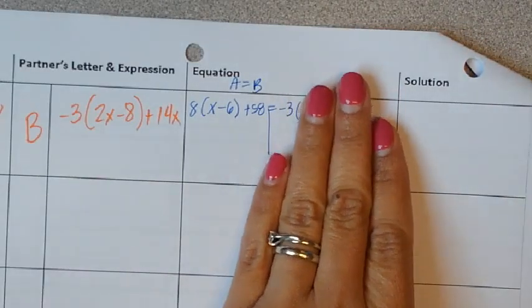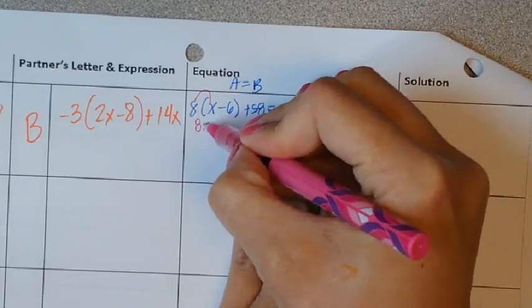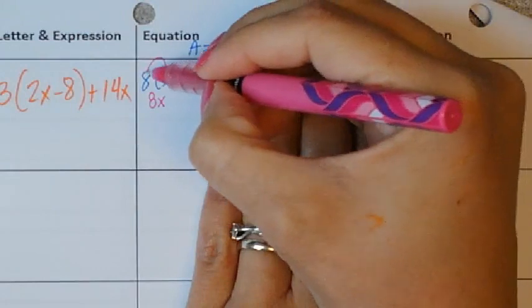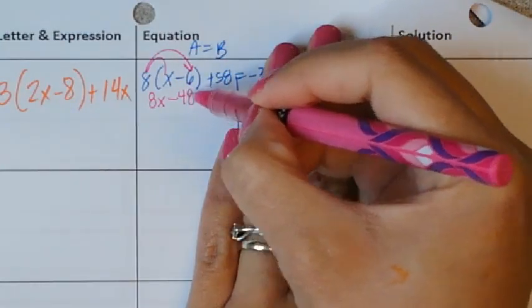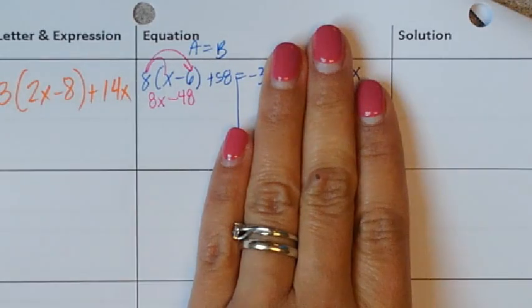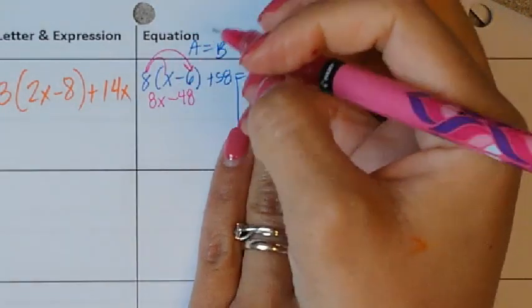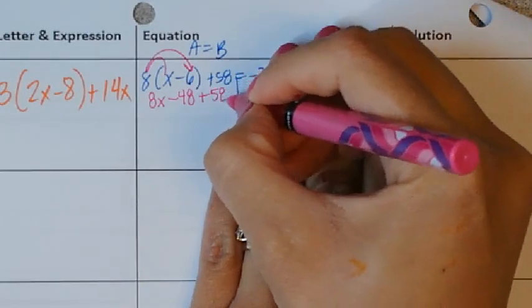Okay, so here I would simplify this. 8 times x is 8x, so distributive property. And then 8 times negative 6 would be negative 48. Okay, so from here, I would bring down the 58 because that is not part of the parentheses, so we just bring it down.